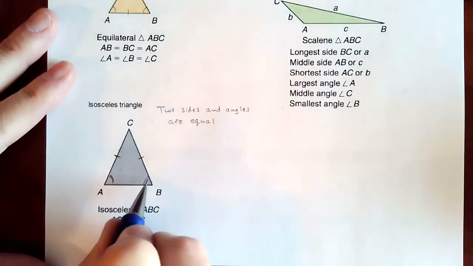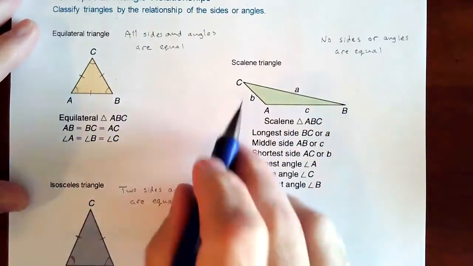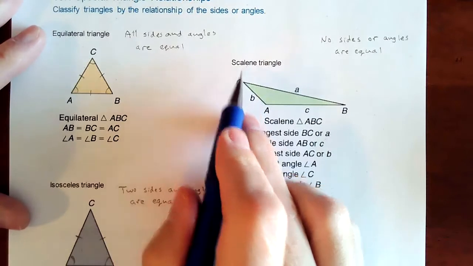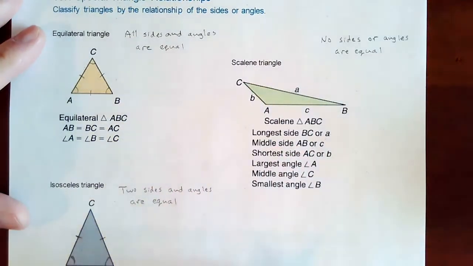All right. And then you have when no sides or angles are equal, and it's known as a scalene triangle. So there's nothing to mark up because none of the sides match and none of the angles match.